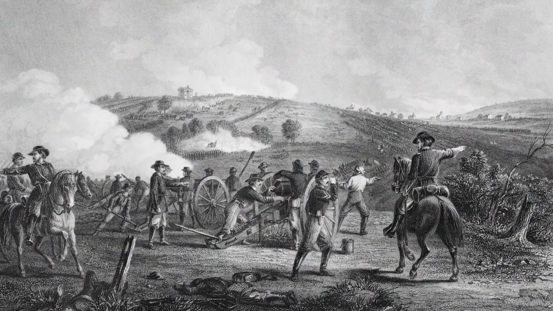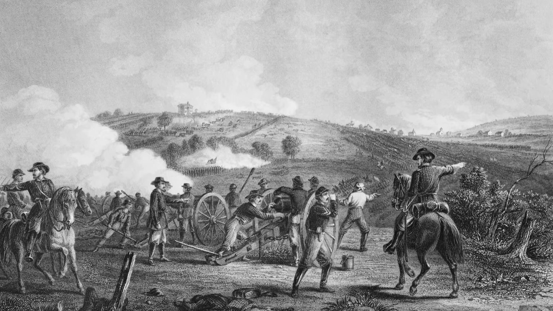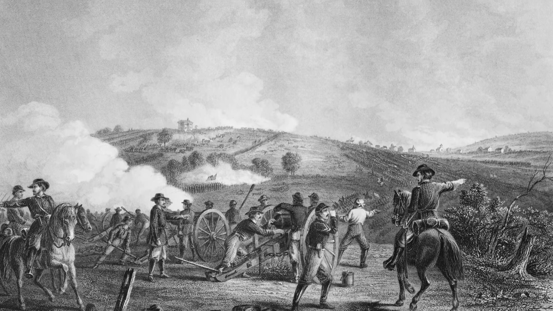This was a strategic position that General George Meade of the Union Army had over the Confederates, and it was at this exact moment that Robert E. Lee was hoping to end this battle. On the morning of July 3rd, Robert E. Lee gathered his men in order to plan out how they would take Cemetery Ridge.